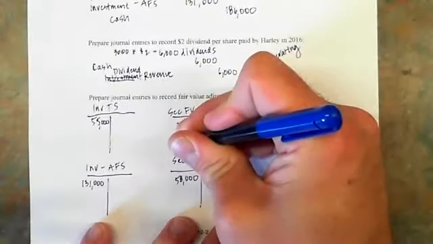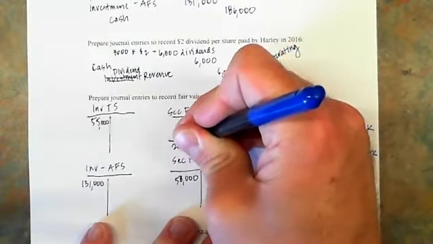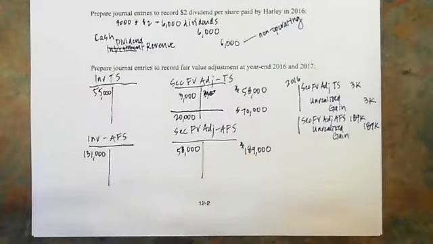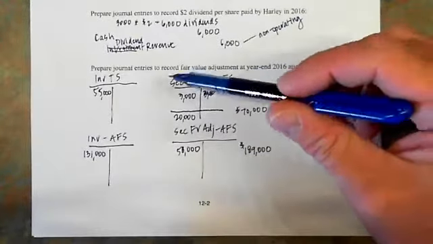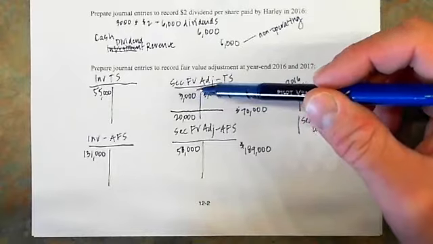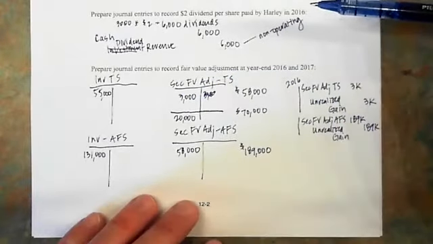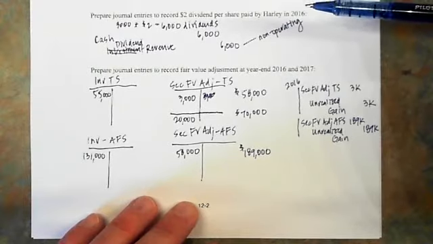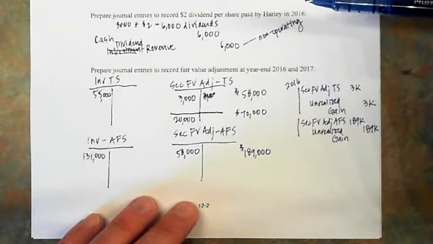That would be 15,000. Now, is that my adjusting entry? Be careful. No, it isn't, right? And I did this on purpose because now we see that I have 3,000 in here already. So how much of an adjustment do I need to make in order for this to come to its appropriate debit balance?